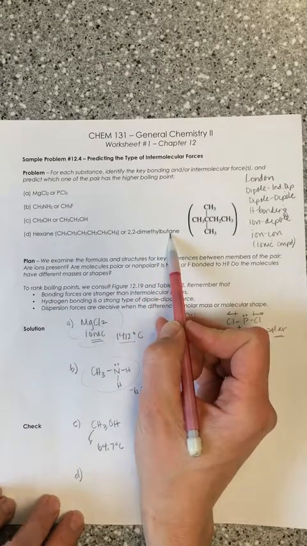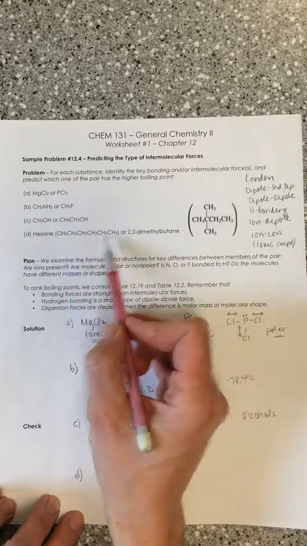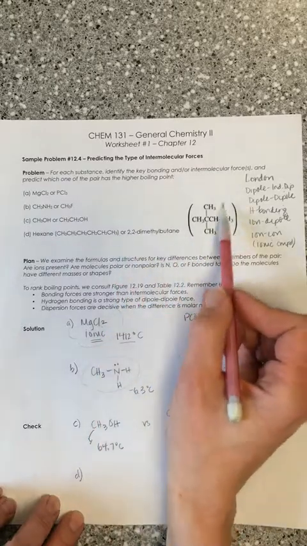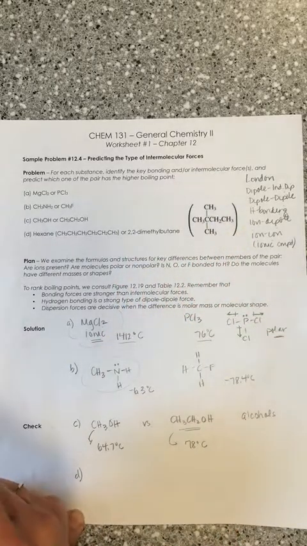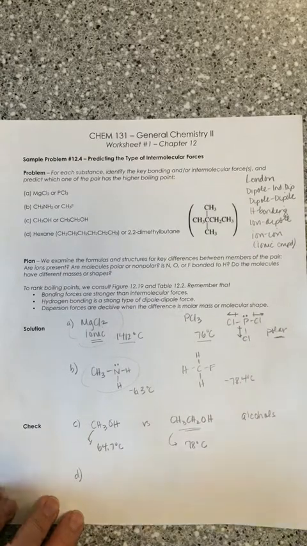And as we'll learn about in chapter 15, these molecules are isomers of one another. They both have 6 carbons and the same number of hydrogen atoms, but what's different is how those atoms are arranged. So they're isomers of one another. Iso meaning same, mer meaning part. So they have the same parts, but they're just arranged in a different shape.